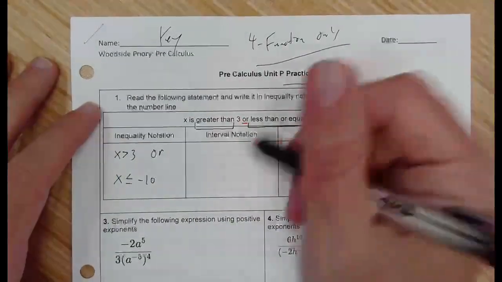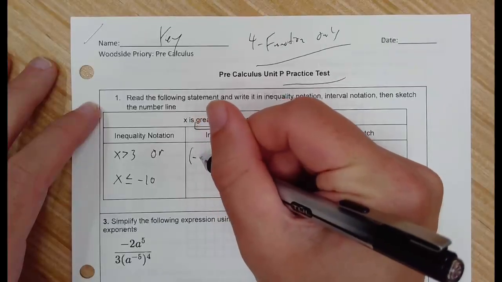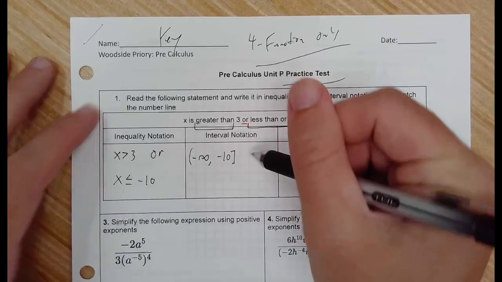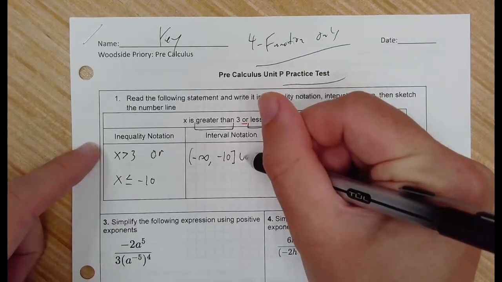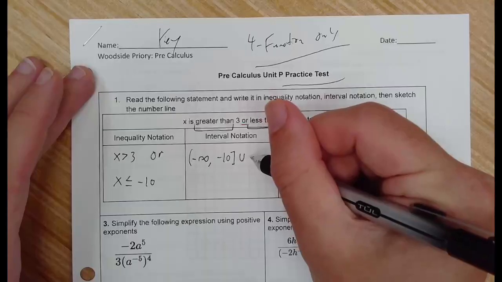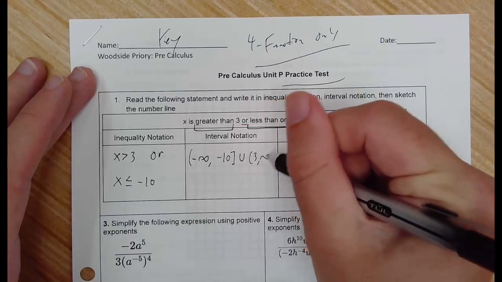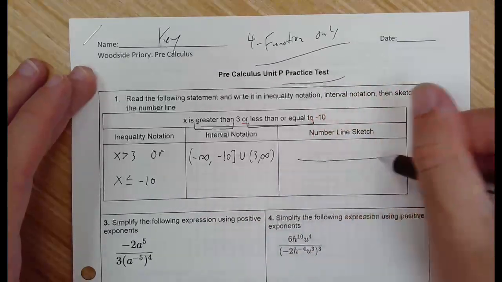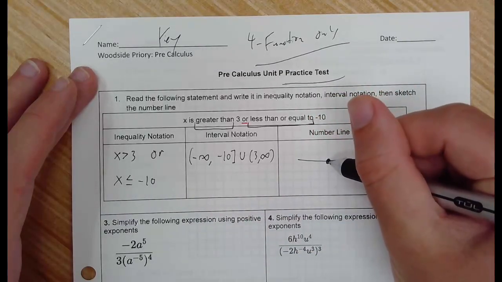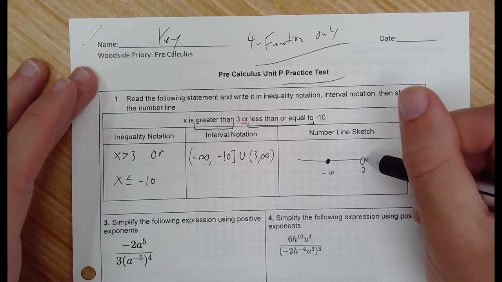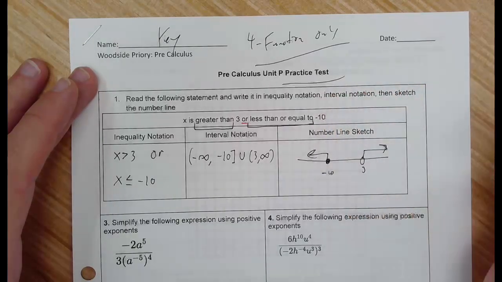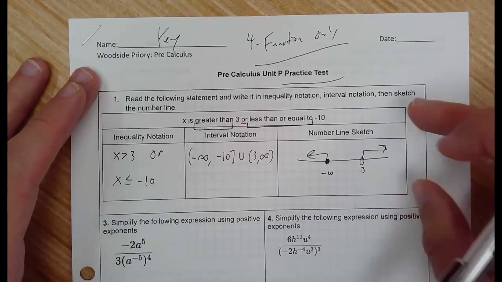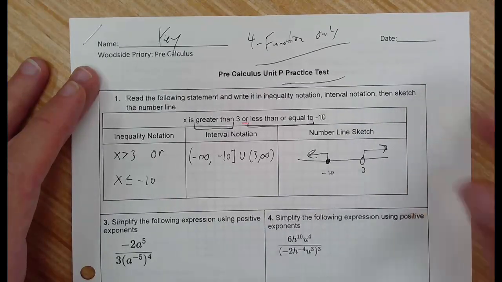So for interval notation, remember we go from low to high. Infinity is always open. So we have negative infinity up to negative 10, inclusive because it's equal to. Then we've got our union for the or, and then from 3 to infinity, not inclusive because 3 is just greater than. For the number line sketch, we can just write negative 10 and 3, and then arrows either way. Really, really important. It comes up all the time, and this year too. You guys have to have the notation down, fluent.